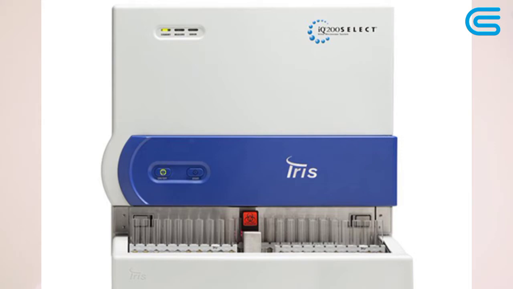It requires a minimum of 3 ml of urine and quantitates particles in 2 microliters of sample. It can also analyze 60 urine samples every hour.